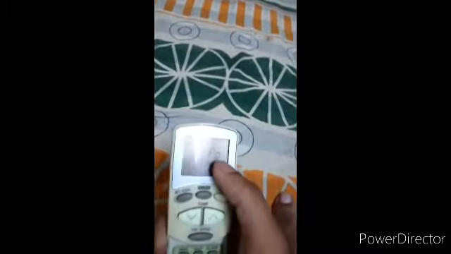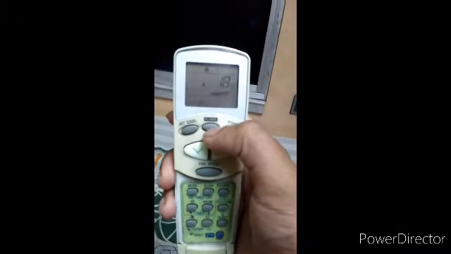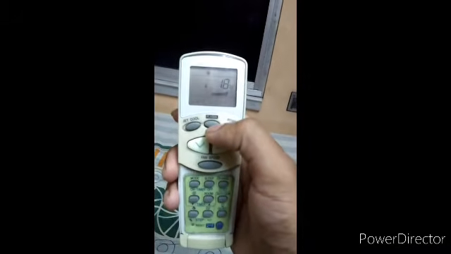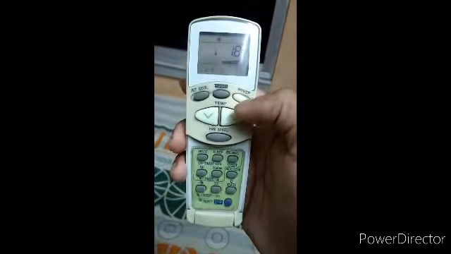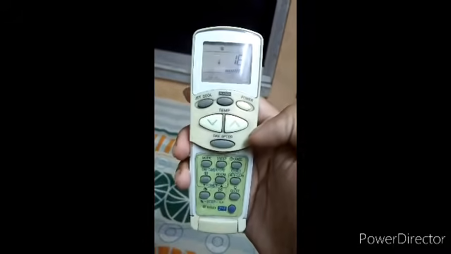Now it is the jet cool mode. In jet cool mode, the room can become very cool in less than 5 minutes. So if you want to cool your room in a short time span, you can use that important feature of that remote.